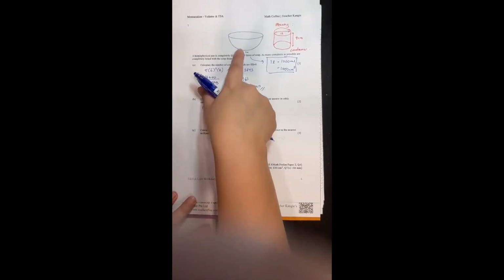Okay, last part. Last part is actually not that tough. When they say, I need to form the formula. So they say calculate the radius of this hemisphere's pan, giving your answer correct to the nearest millimeter. So what we're going to do is, what is the formula to find volume of a hemisphere?